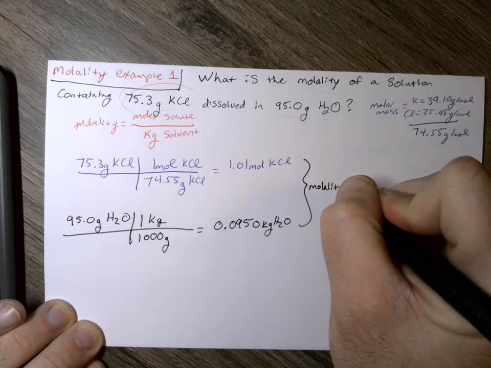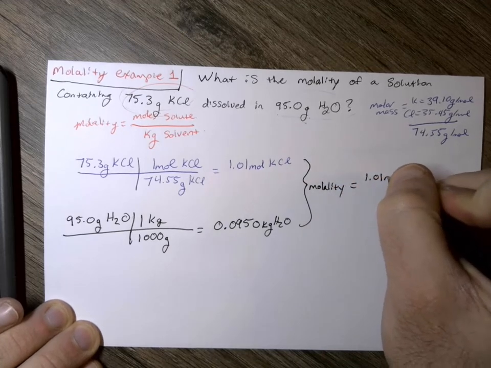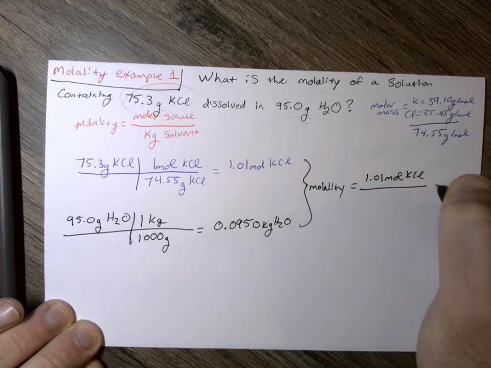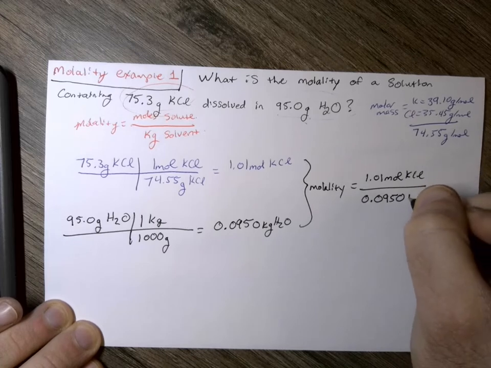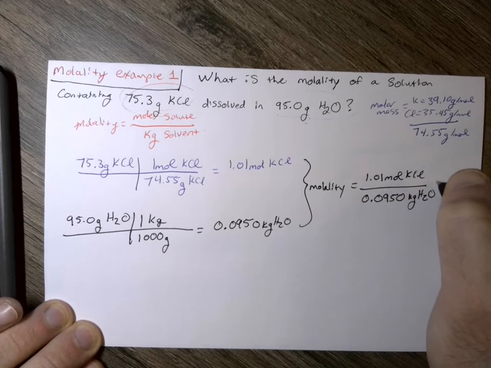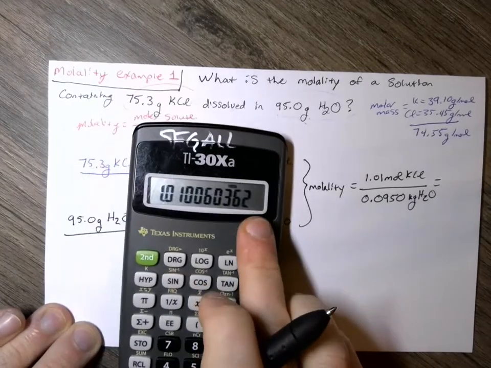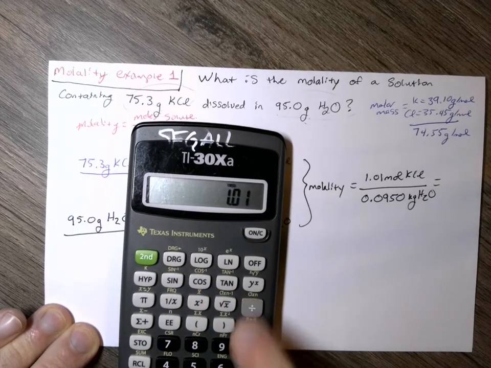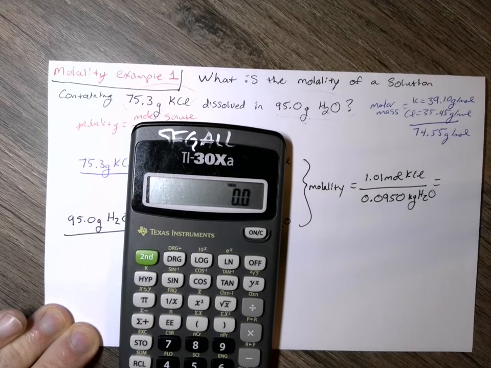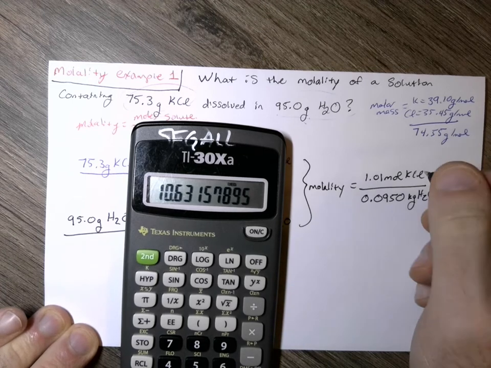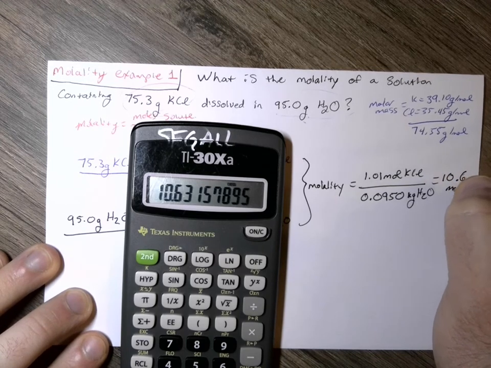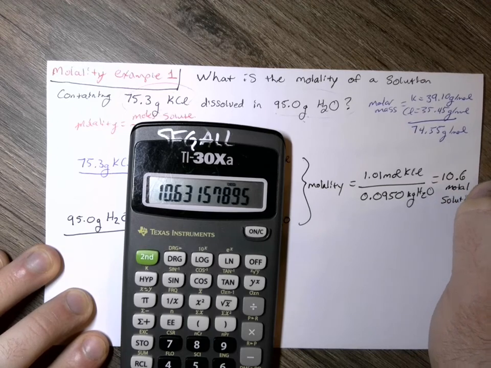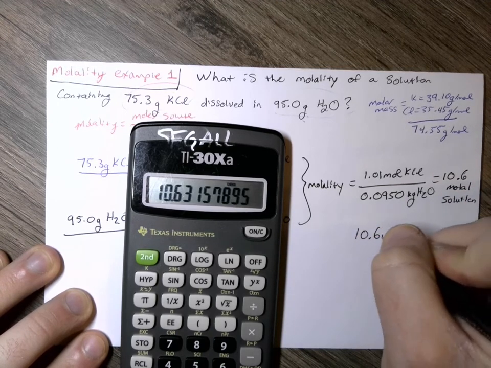Then I take these pieces and put them into my equation. Molality is equal to 1.01 moles of KCl divided by 0.0950 kilograms of H2O. So when I do that math, I have 1.01 divided by 0.0950, and that tells me I have a 10.6 molal solution. So 10.6 molal.